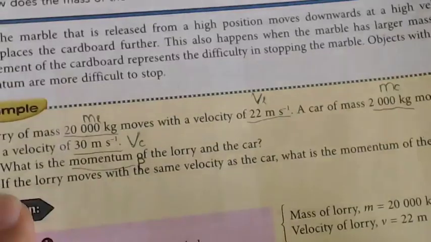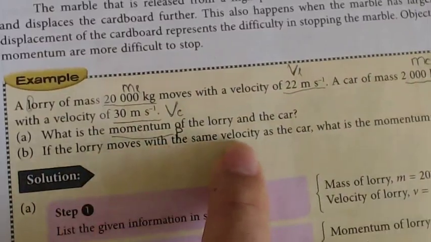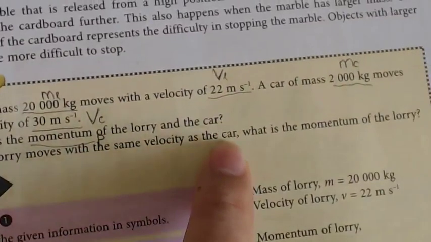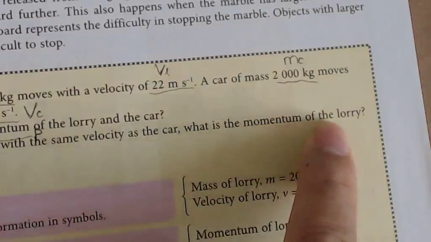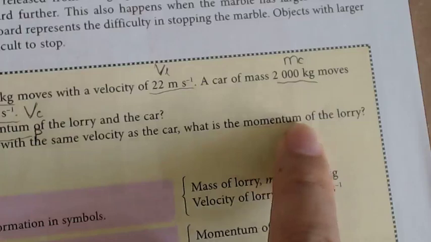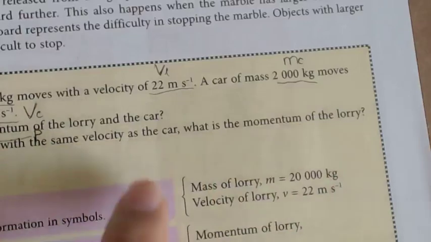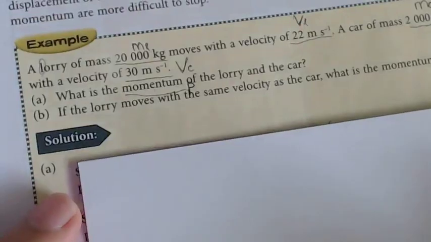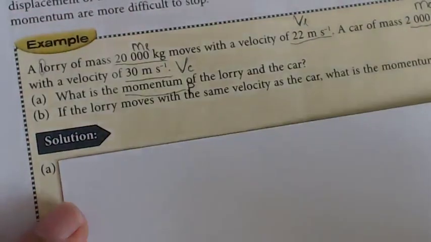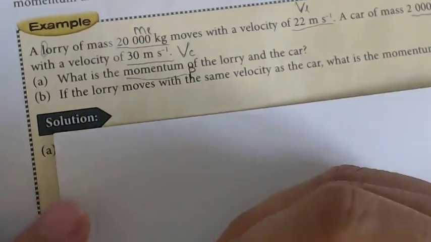So we come into this B. If the lorry moves with the same velocity as the car, what is the momentum of the lorry? Okay, how to find momentum for the lorry if the lorry moves with the same speed of the car? Somebody, do you know how to make up the formula?